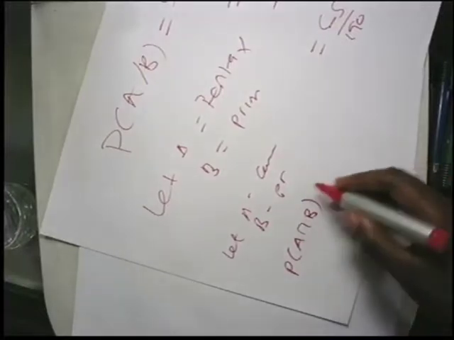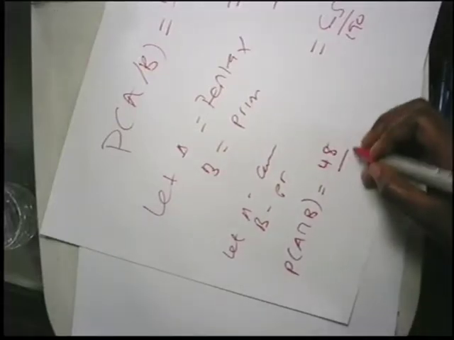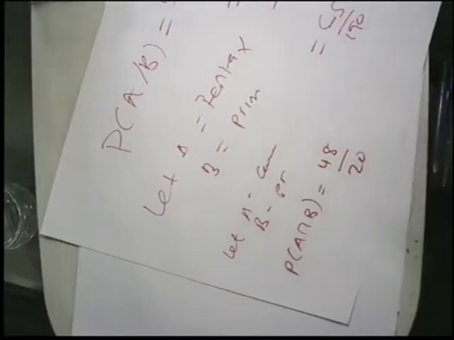So the probability of A and B intersection, the symbol that we always put like that, will be Canon and professional. So it's 48 over 280. Why 48?